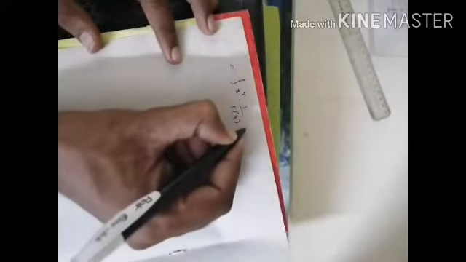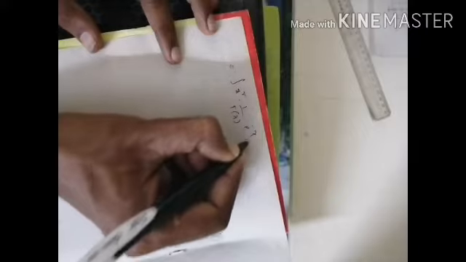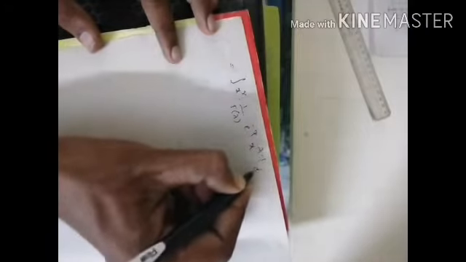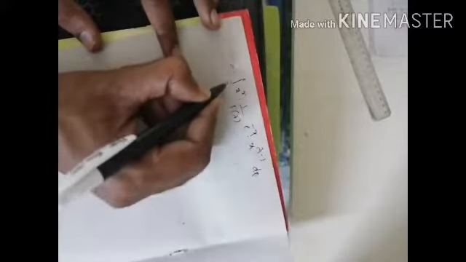So now integration of x to the power of r into 1 by gamma of lambda e to the power of minus x into x to the power of lambda minus 1 dx, 0 to infinity limits, right?